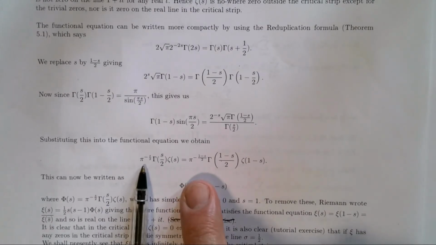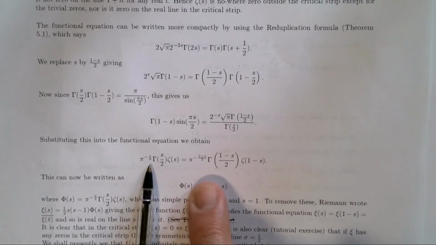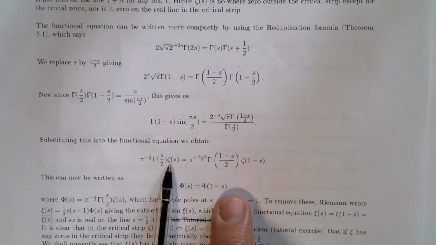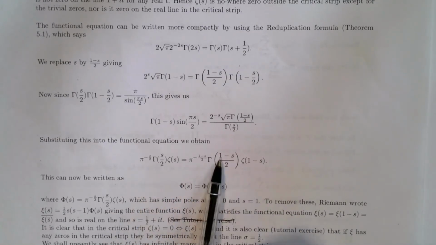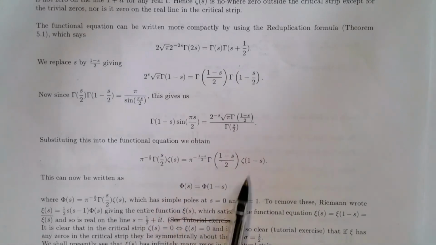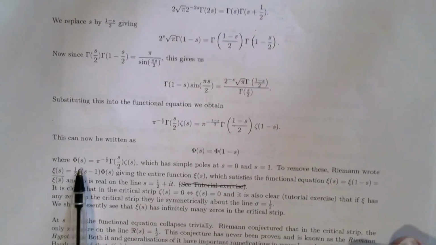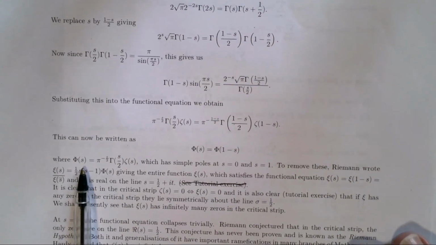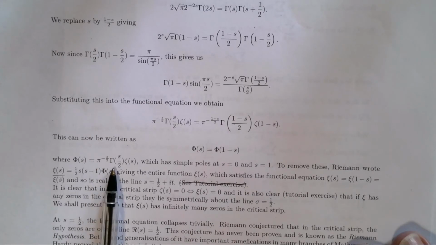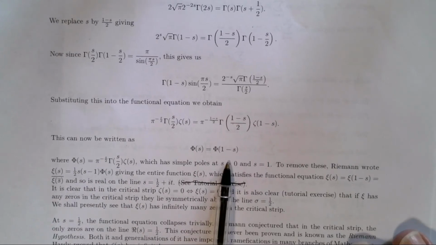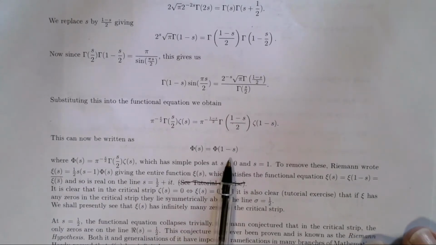We've got pi to the minus s over 2, and this is pi to the minus (1 minus s) over 2. We've got a gamma of s over 2, this is gamma of (1 minus s) over 2, zeta of s, zeta of 1 minus s. And I can put then capital phi of s equal to pi to the minus s over 2 gamma of s over 2 zeta of s, and we can turn the functional equation now into something where we can see a little bit more of the symmetries.